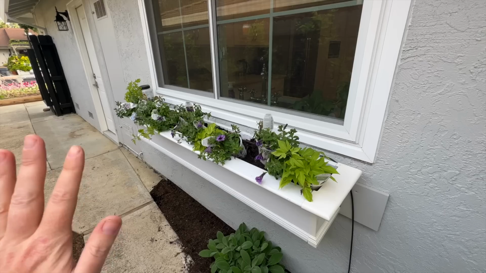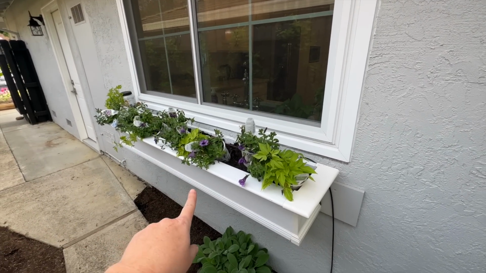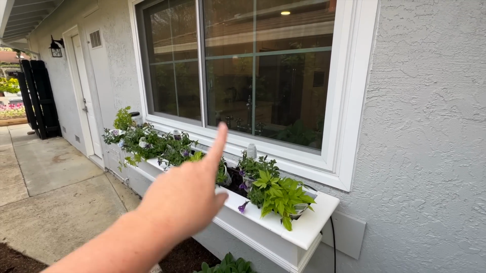I am planting up this window box with a lot of really great Proven Winners annuals. These are going to be basically part sun to full sun. And then the ones over by my front door, those are going to be part shade plants. So let me show you guys what I have going on. This is my part sun to full sun window box, west facing.